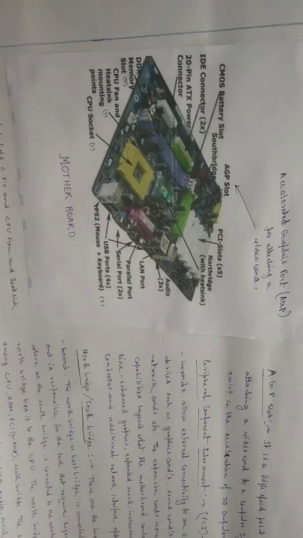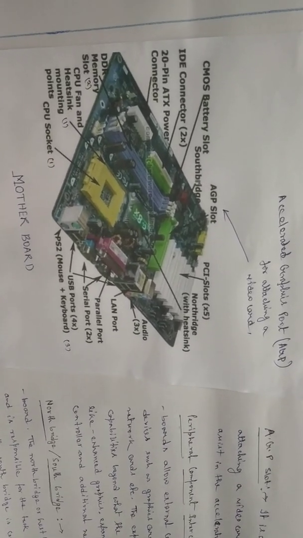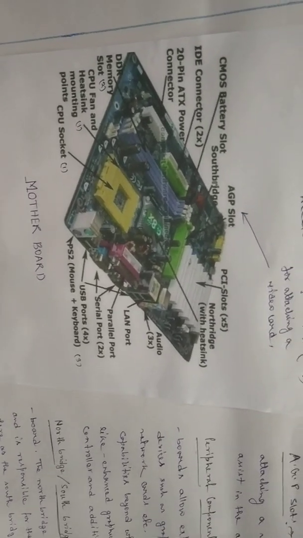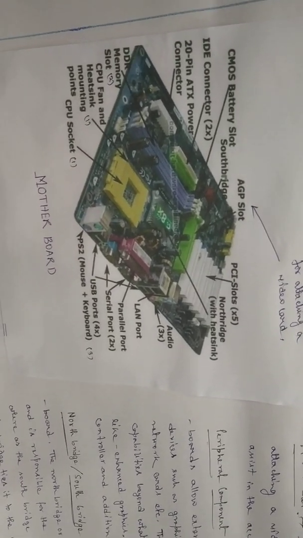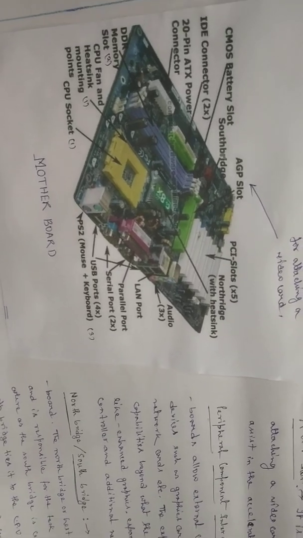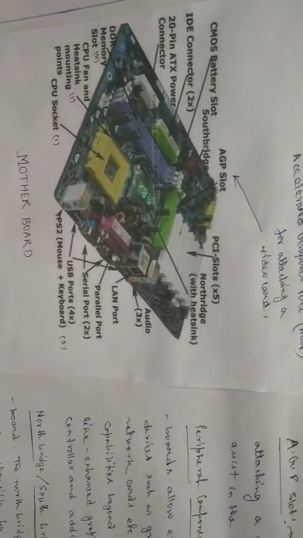So what is motherboard? Motherboard is basically a board or an electronic circuit that holds all the important internal part of a computer. That means motherboard holds the CPU, it holds the RAM, it has slot for the hard disk, it has slot for the ROM, it has port for the input and output devices. So all important internal part of a computer is attached with the motherboard. See the picture carefully.